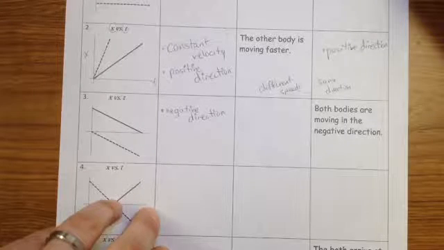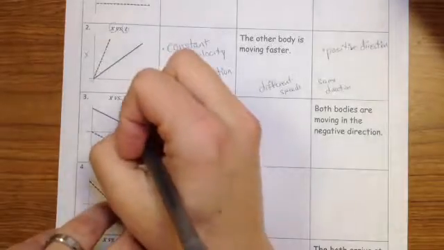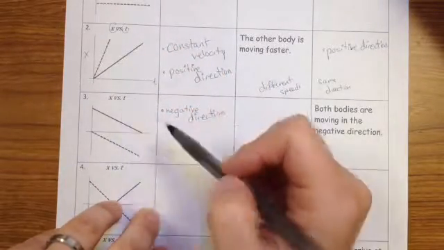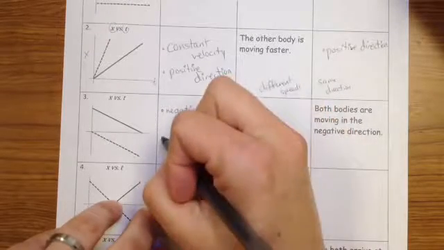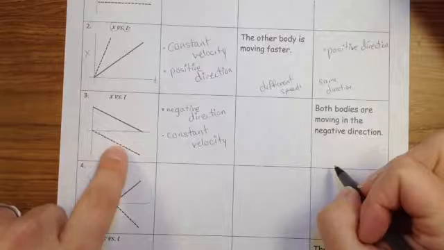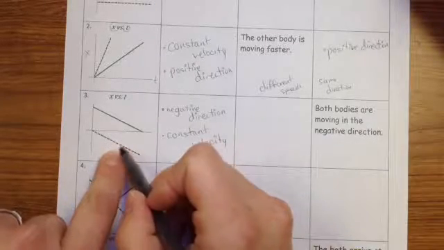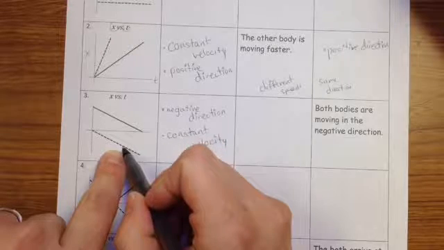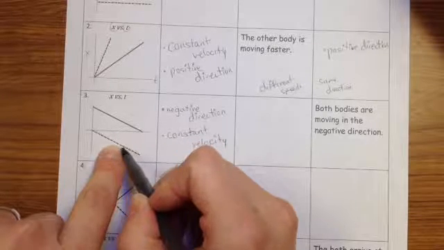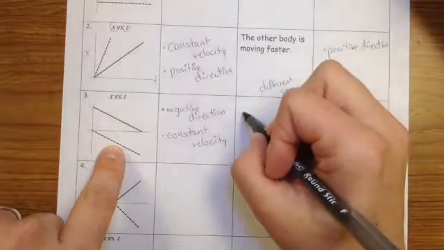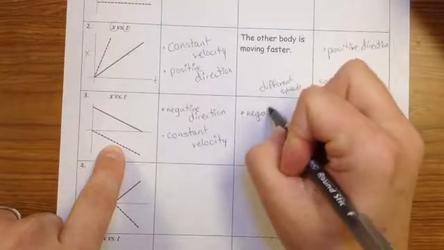No. This is a position versus time graph. So what does a linear graph mean in a position versus time graph? Constant velocity. The dash line. How is this one different from that one? What's different about this one? Oh, it's in a negative position. All right.